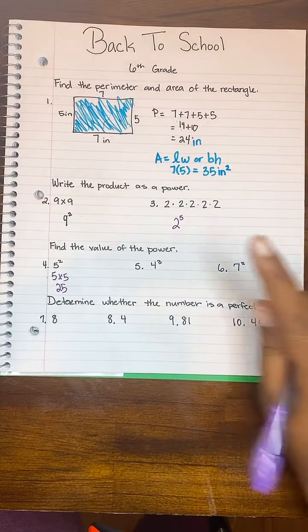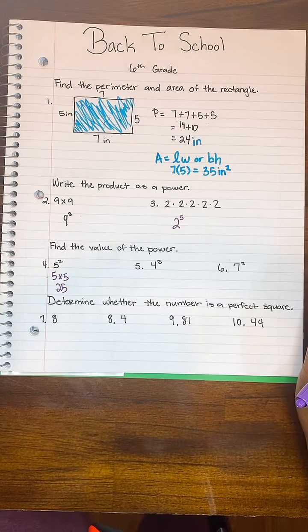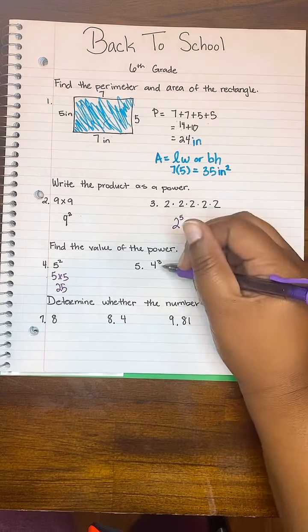Perfect. What about 4 to the 3rd, you guys? Thank you, Emmer. What is 4 to the 3rd? What would you guys say? Good. SS said 4 times 4.